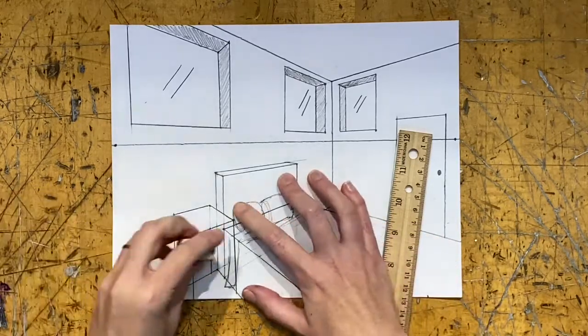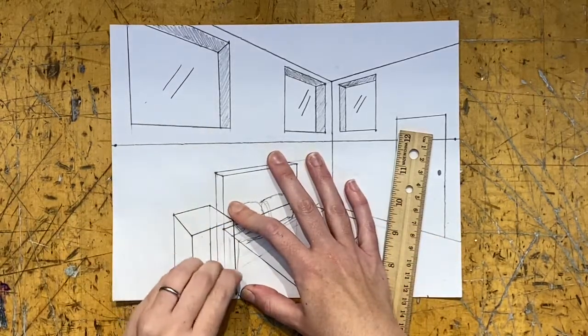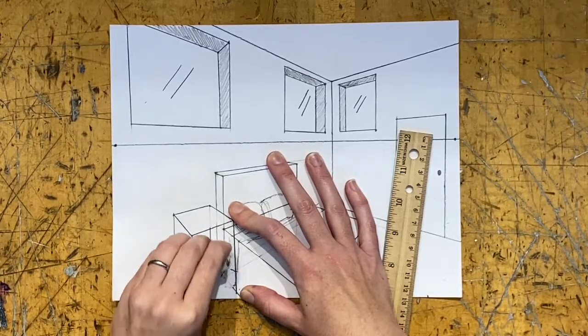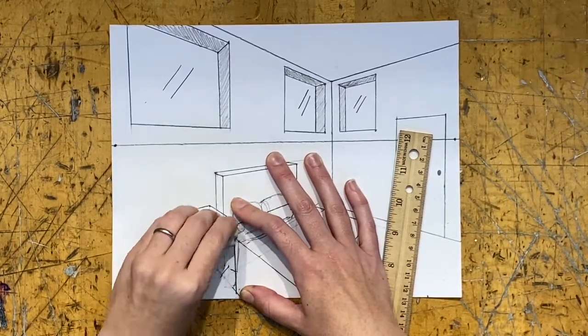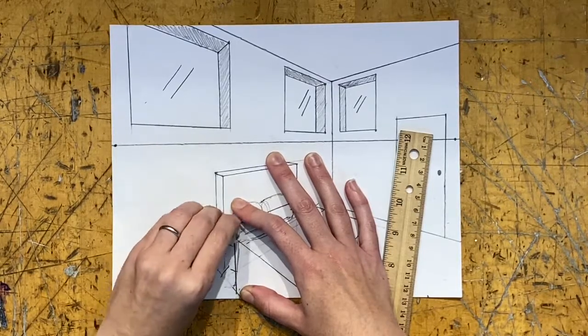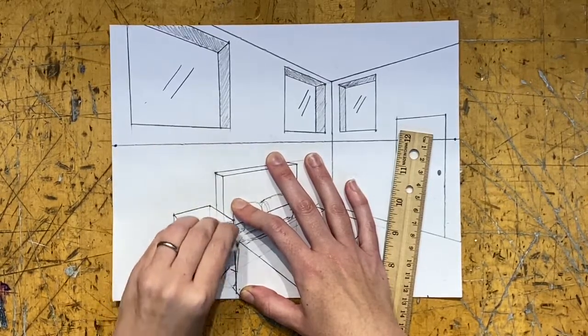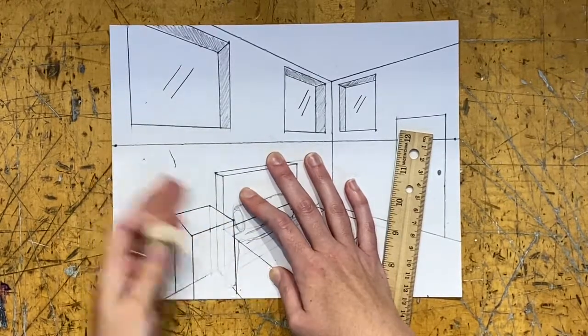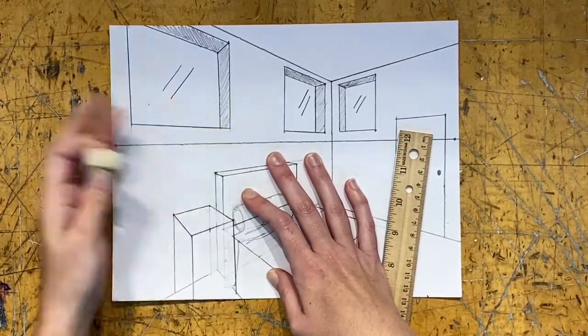I'm going to erase out some of this other line work in the back here, just so that you can see this as a solid shape and it doesn't get too confusing for our construction. So erasing out just part of that bed and the headboard there.